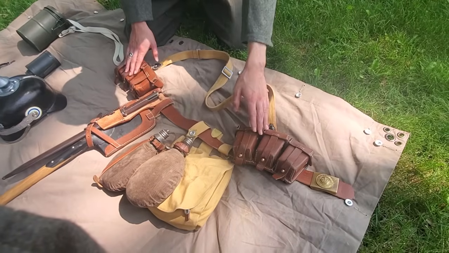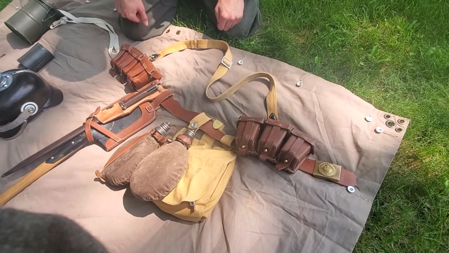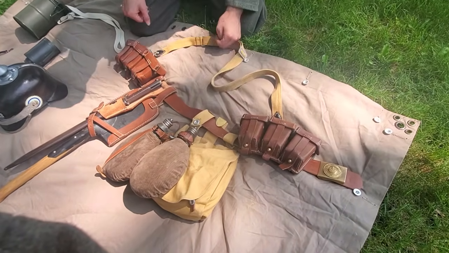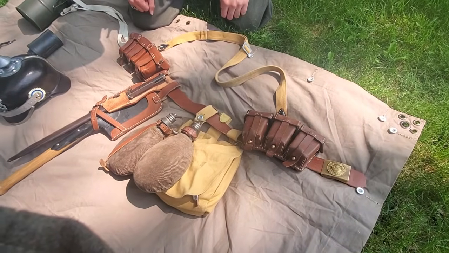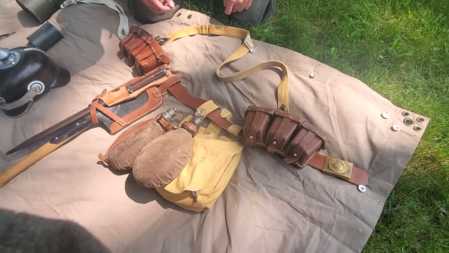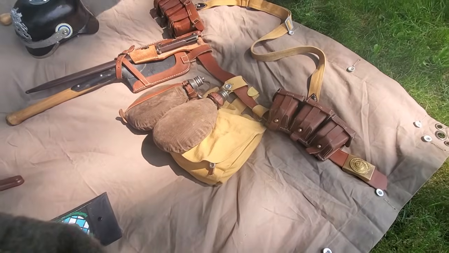We've got ammo pouches. Yours are just in brown versus mine in black. Right. I've got a bread bag as well, shovel, bayonet, all that kind of thing. Right. One interesting thing I see here is you've got 2 canteens. So what's up with that?